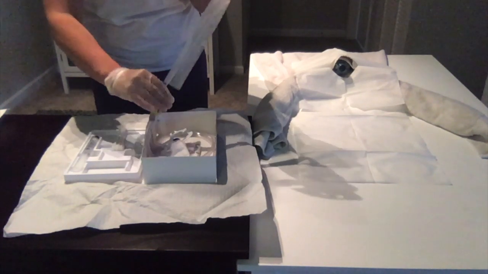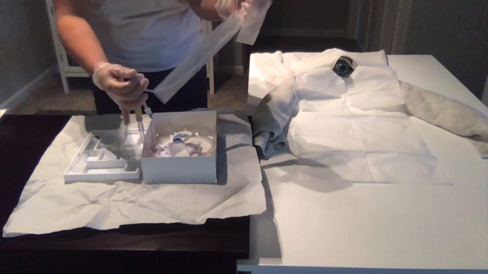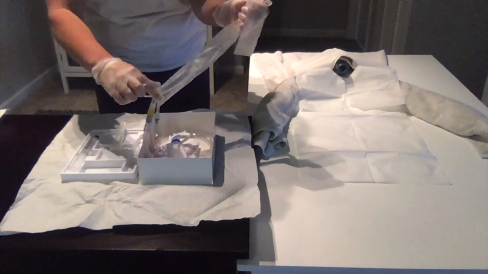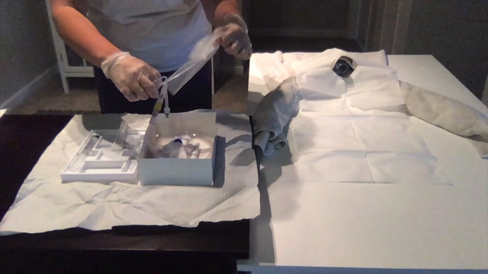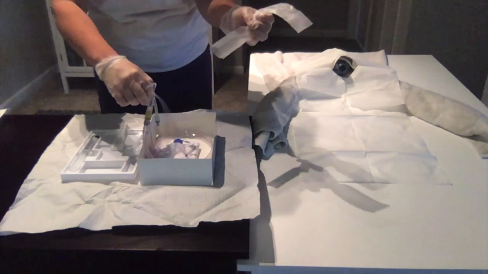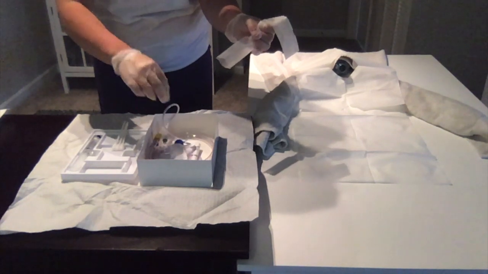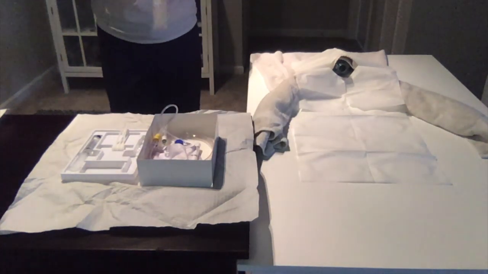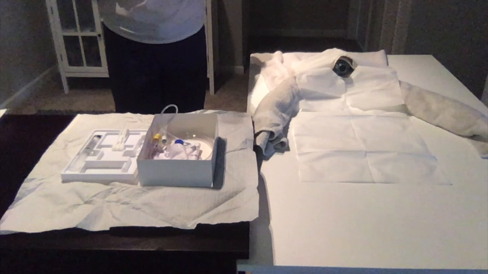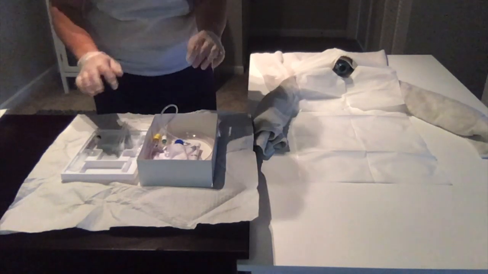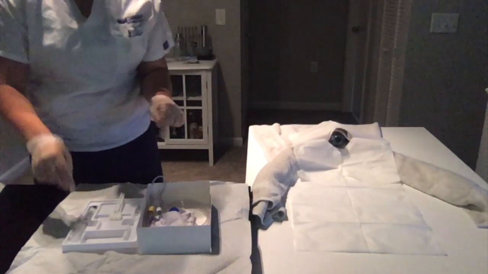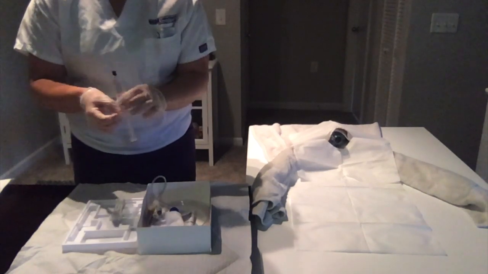I can pull this off, but I'm just curling this in my hands so it doesn't all spring out on me. And I can place it back inside the box. Okay, and I'm going to drop this again at waist level to maintain my sterile space. So after I've taken this out, I can go ahead and put this on here.